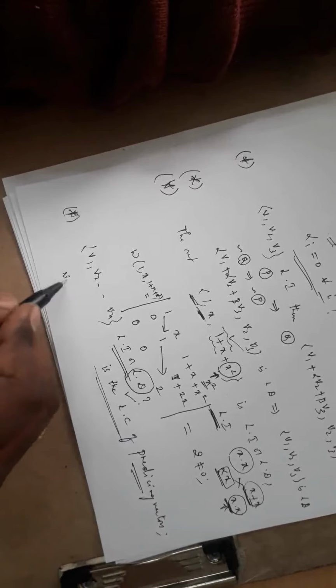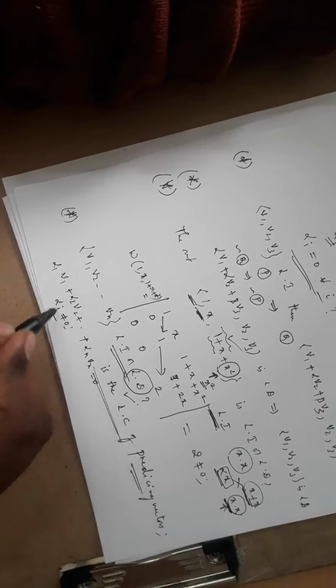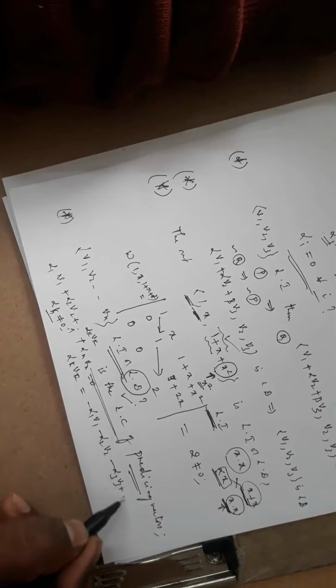Whenever alpha 1 V1 plus alpha 2 V2 plus ... plus alpha n Vn equals 0, linear dependence means at least one alpha i is non-zero. Let me assume that is alpha k. Here I have alpha k Vk. So if alpha k is non-zero, I will shift everything to the other side: alpha k Vk equals minus alpha 1 V1 minus alpha 2 V2 minus ... minus alpha k minus 1 V k minus 1, minus alpha k plus 1 V k plus 1, etc., minus alpha n Vn.